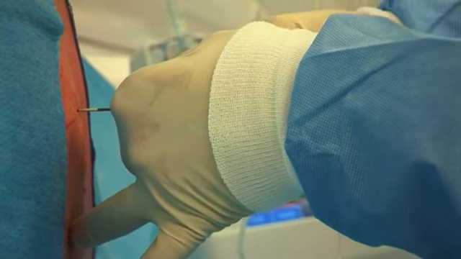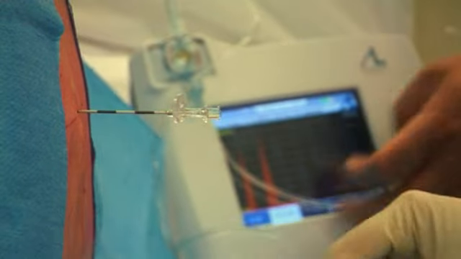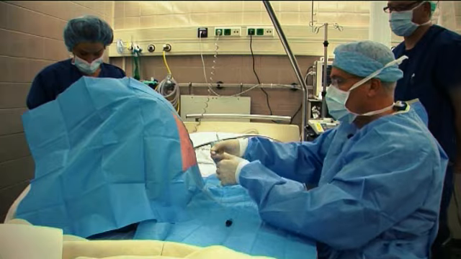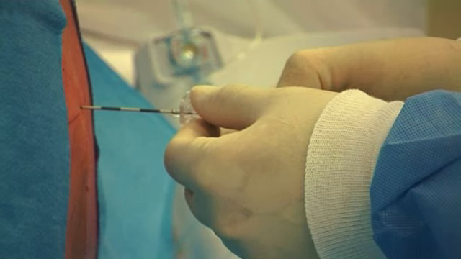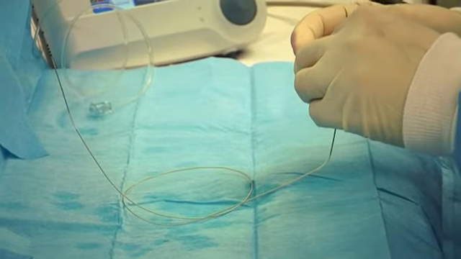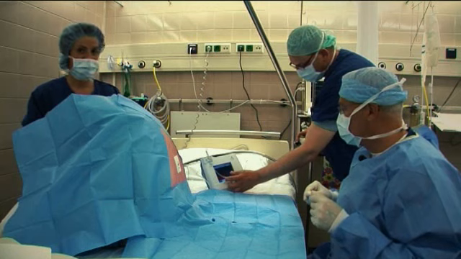As soon as the epidural space has been reached, the anaesthetist detaches the disposable from the needle and places the epidural catheter. The anaesthetist then attaches the disposable to the catheter and restarts the pump.